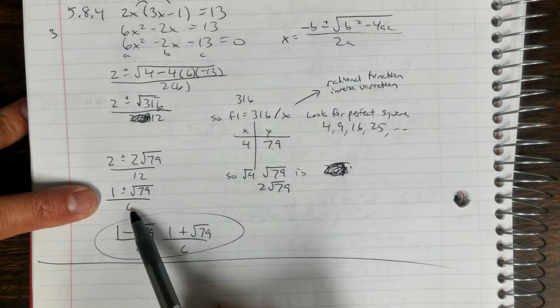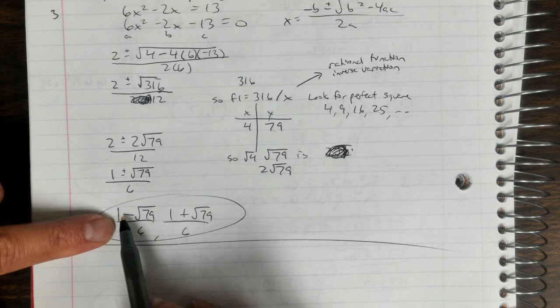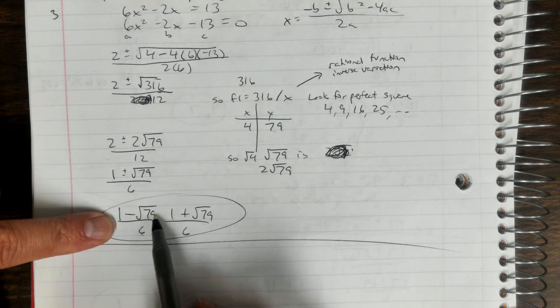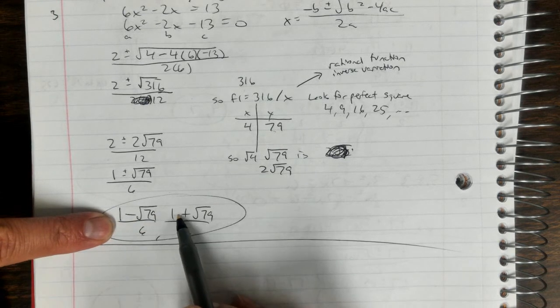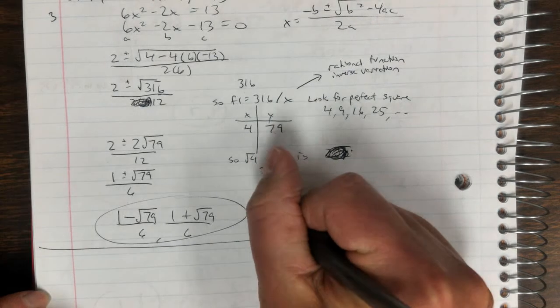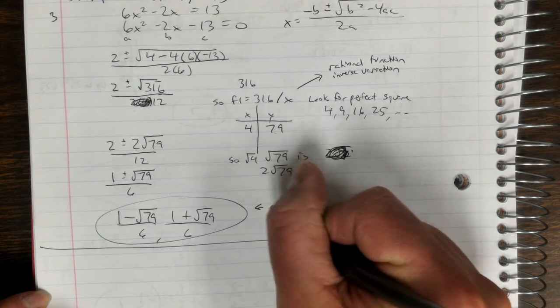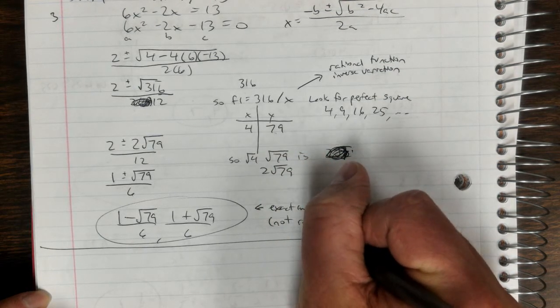Remember, on your Math Excel, they want a comma between your answers. And so I put the negative one first, 1 minus square root of 79 over 6, and then 1 plus square root of 79 over 6. So again, these are called the exact answers, which means not rounded.